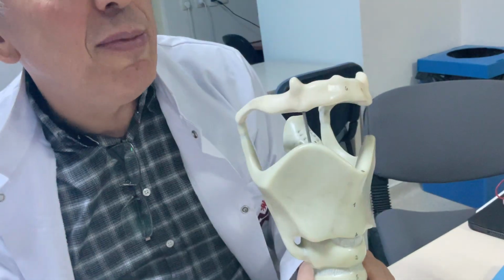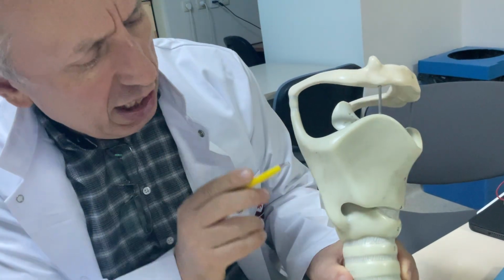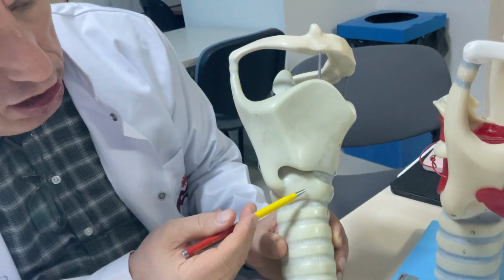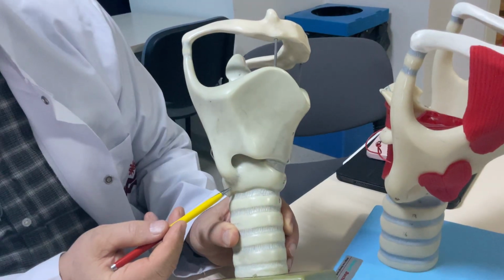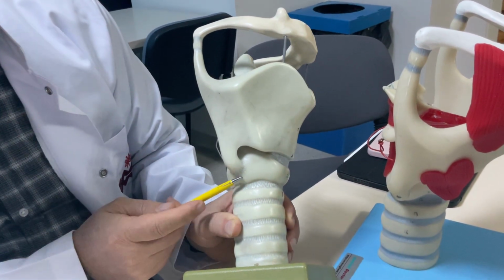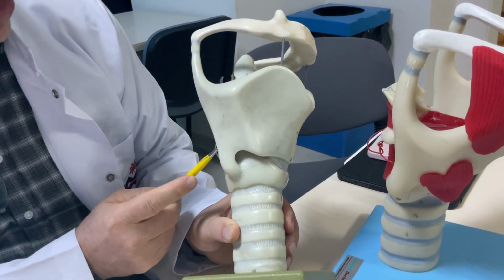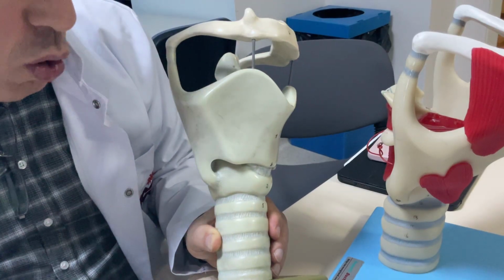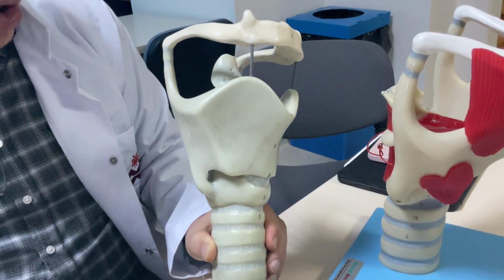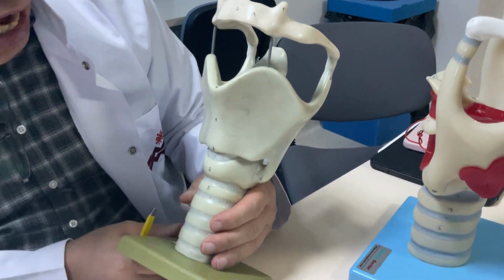Each thyroid lamina has a superior horn and inferior horn. Inferior horns articulate with the cricoid cartilage. So here we have the cricothyroid joint. Cricothyroid joint is a synovial, movable joint. Okay, so these are what we have with the thyroid cartilage.